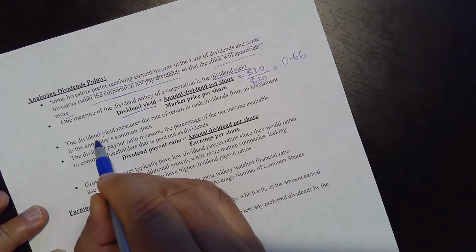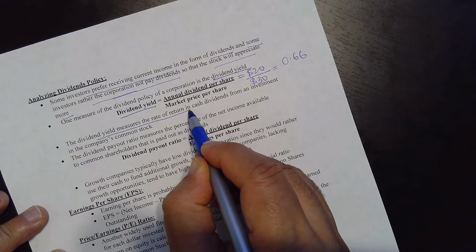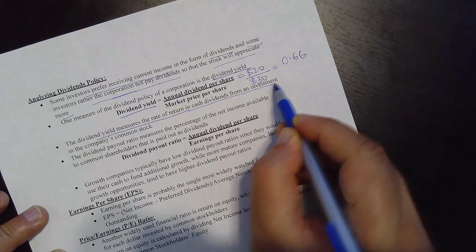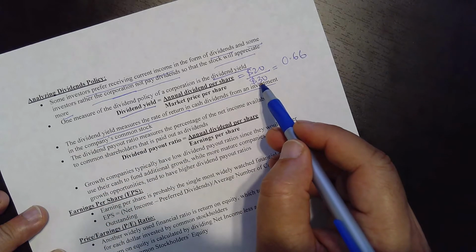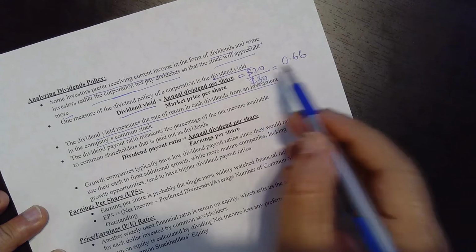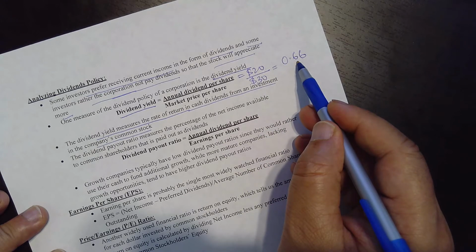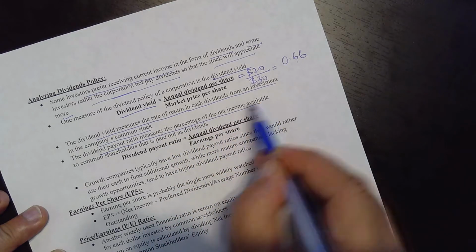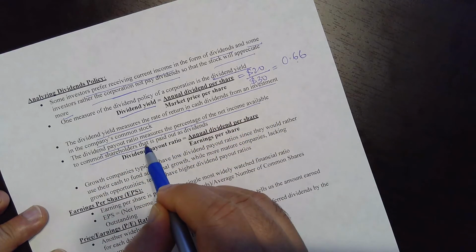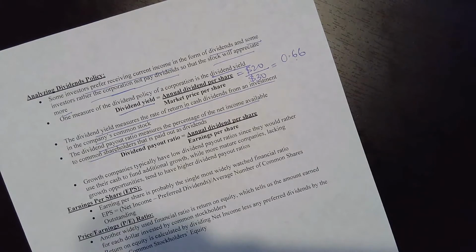The dividend yield measures the rate of return in cash dividends from an investment in the company's common stock. So suppose the market price per share was $30 and you receive $20. So you receive basically a 66% return. The dividend payout ratio measures the percentage of net income available to common stockholders. That means what percentage of the net income in that year goes to preferred and what goes to the common stockholders.